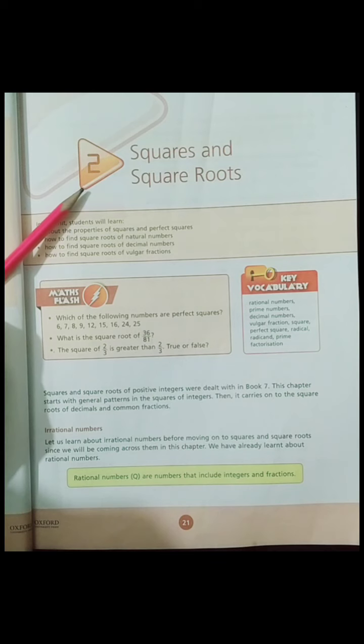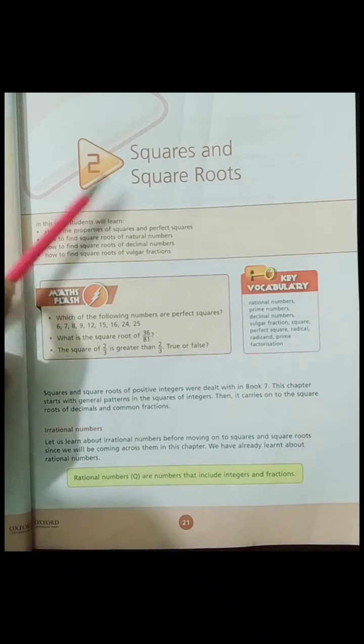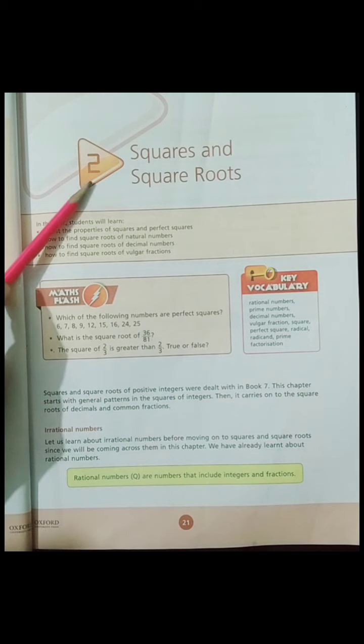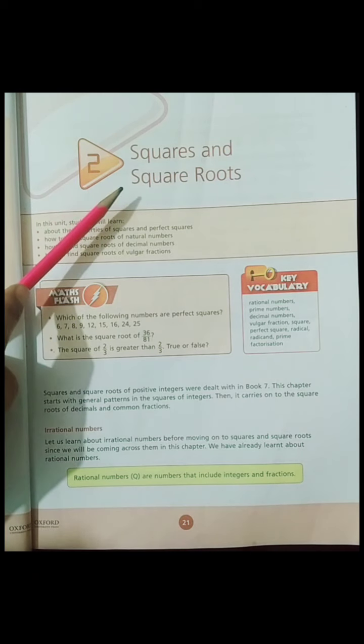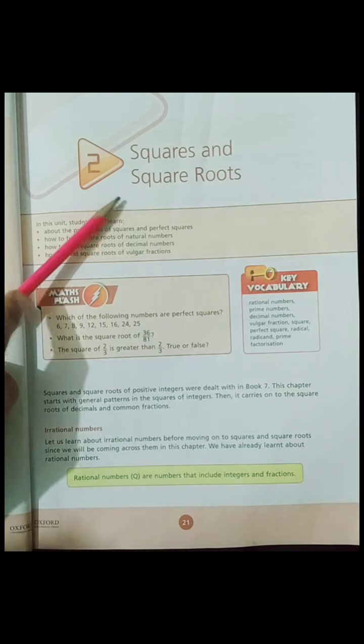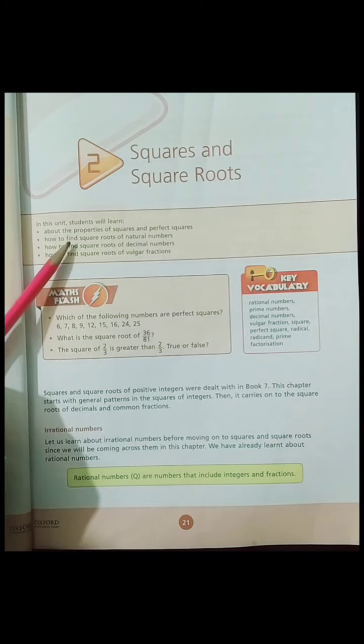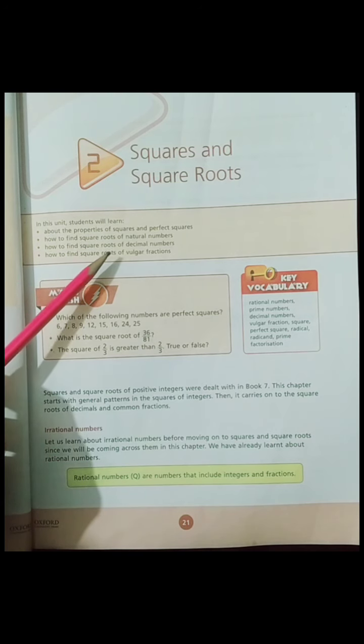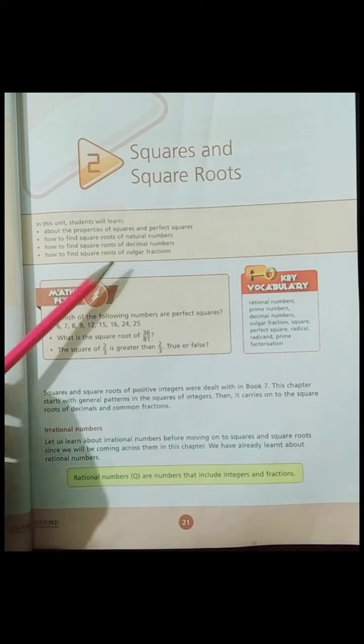In the first chapter we studied operations on sets, Venn diagrams, different operations, different properties, etc. Now we start the second chapter, which is named Squares and Square Roots. In this chapter we study the properties of squares and perfect squares, find the square root of a natural number, find the square root of a decimal number, and the square root of a vulgar fraction.